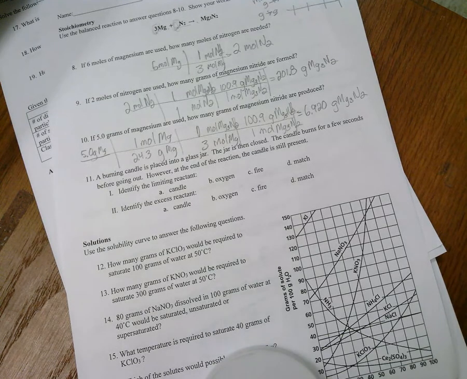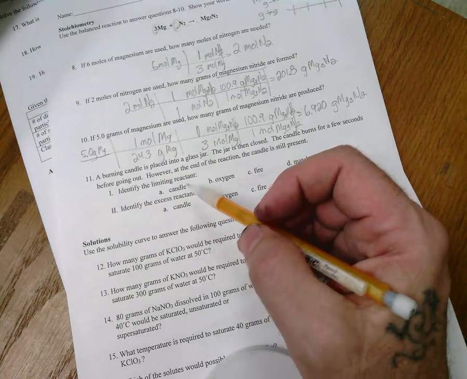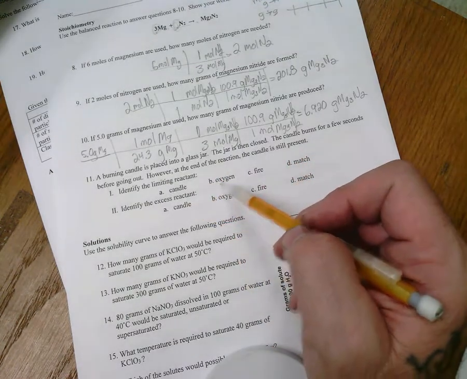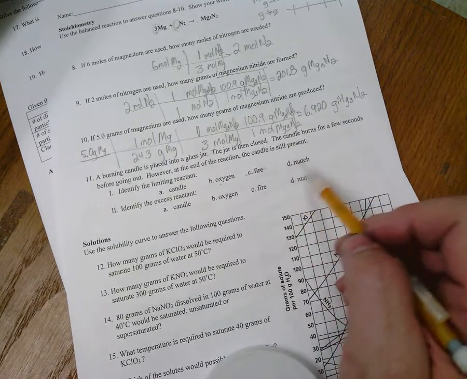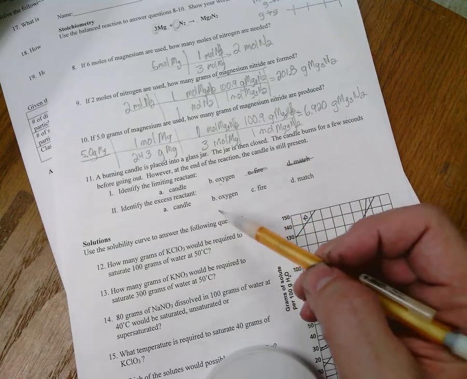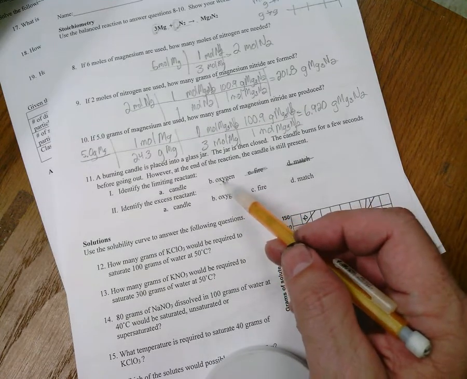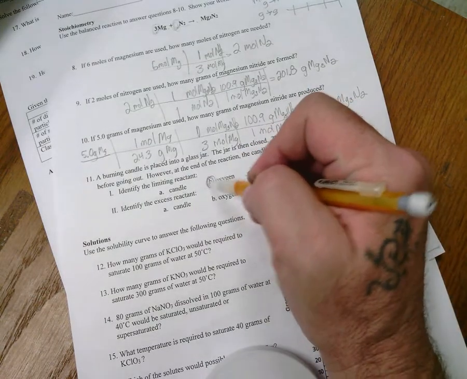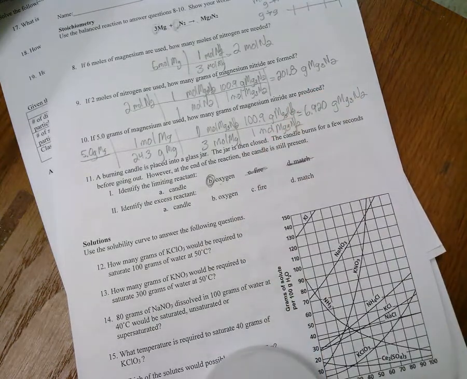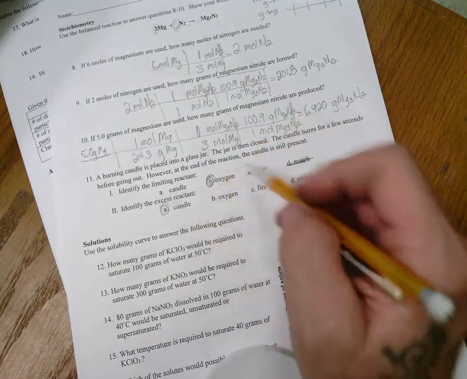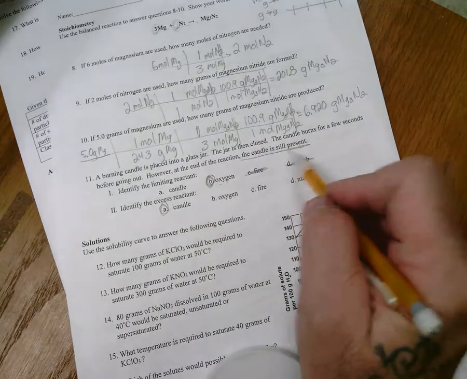Identify the limiting reactant. Well, in this combustion reaction, you have candle and oxygen. Fire and match are not products or reactants. If I put a jar over it, I'm limiting the oxygen while I have excess candle, so that is my limiting reactant. Basically the air runs out in the jar, the fire goes out. Identify the excess reactant. That would be candle, because it says I still have candle present.